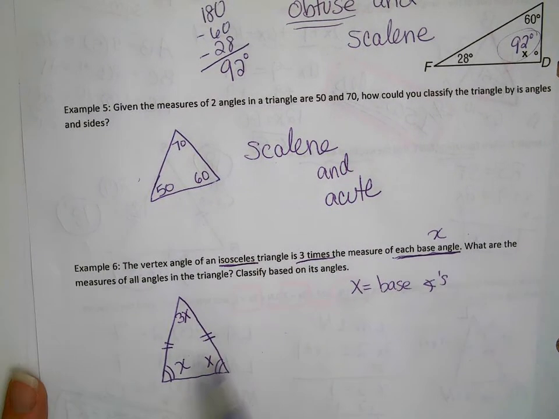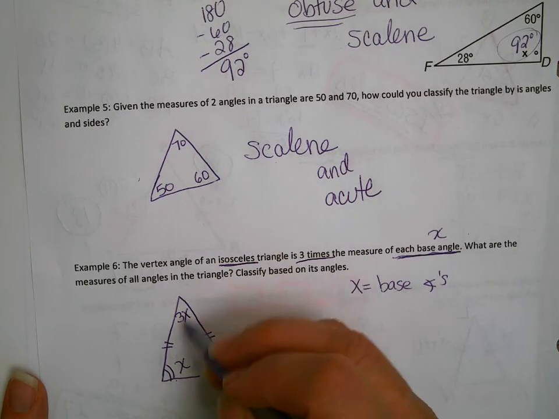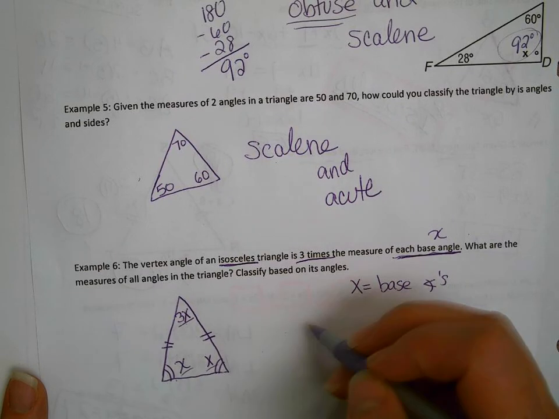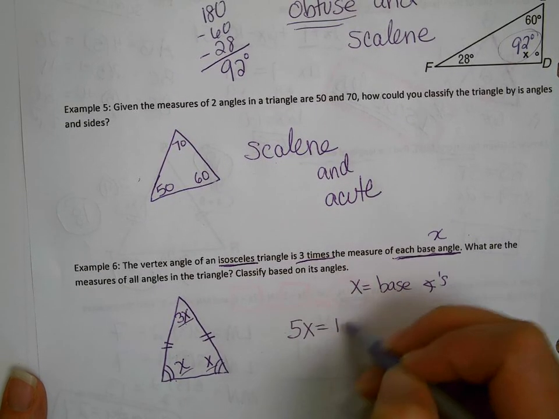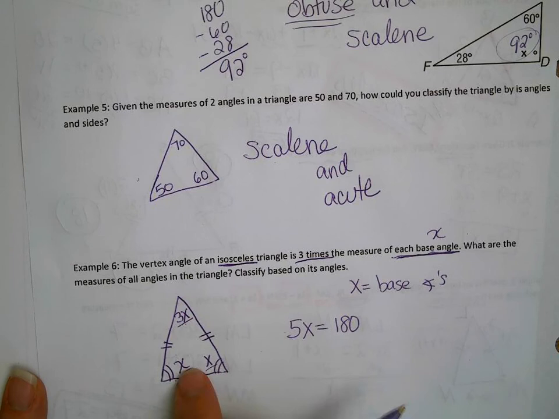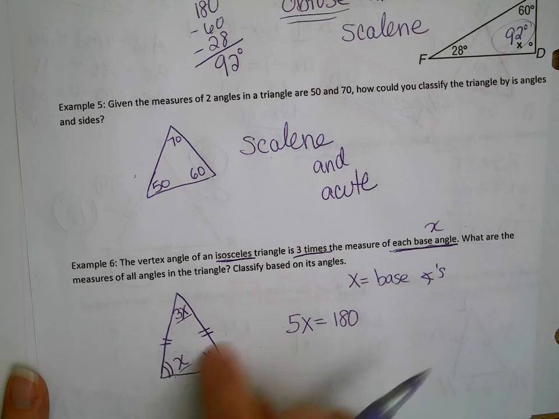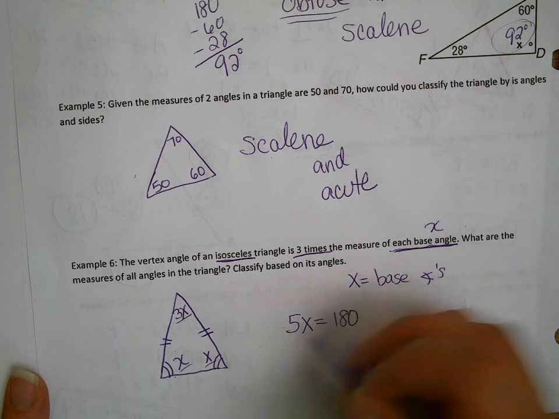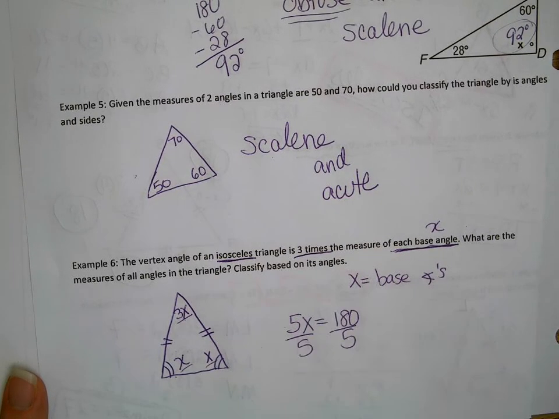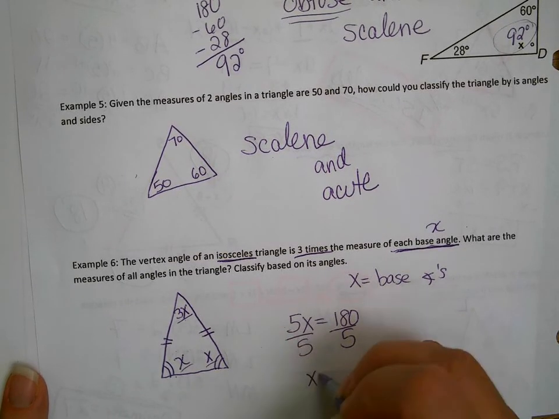All right. So whatever the one base angle is, x, I need an x next to the other base angle because those are always equal. The vertex is 3x. So combining like terms, 3x plus x is 5x. Add to 180. So again, I added my 3 angles together there. You always need 3 things to add up when we're talking angle measures. Divide by 5, and 180 divided by 5 gives us 36.